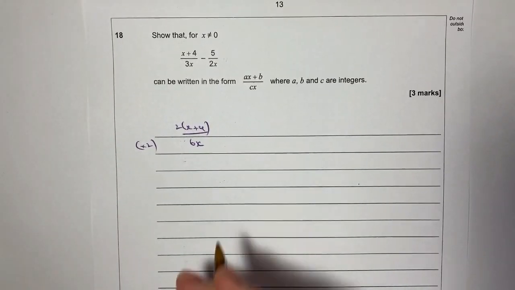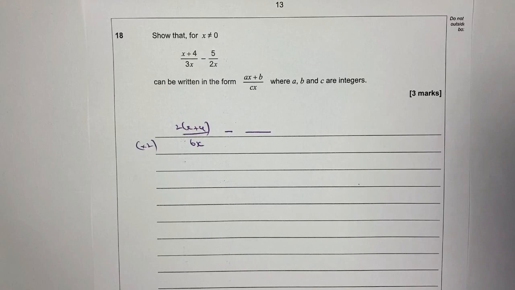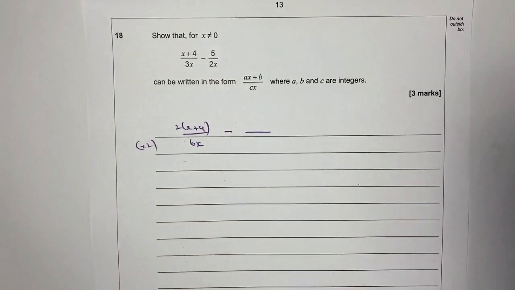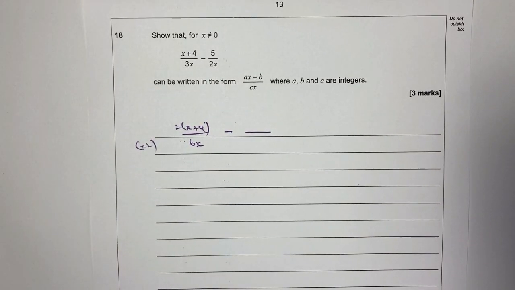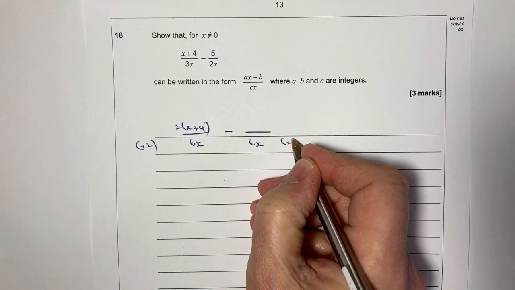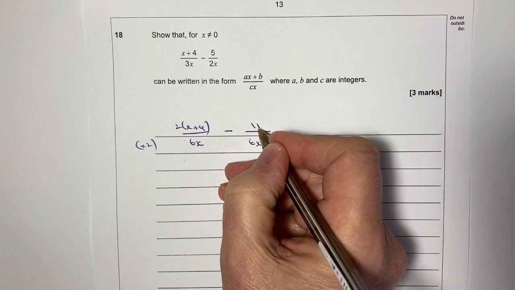Then I'm going to subtract the other one, where I multiply by 3, because 2x times 3 gives me 6x. So 6x is the common denominator, the lowest common multiple of 2x and 3x. I've multiplied the bottom by 3, so I need to multiply the top by 3, which is going to be 15.